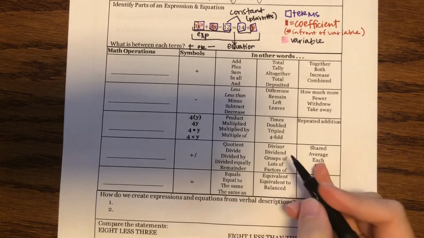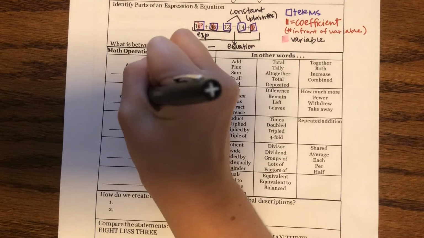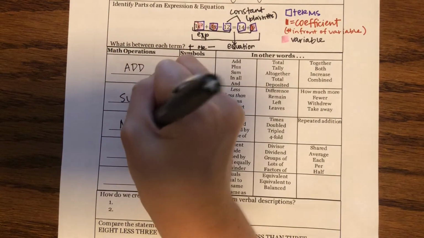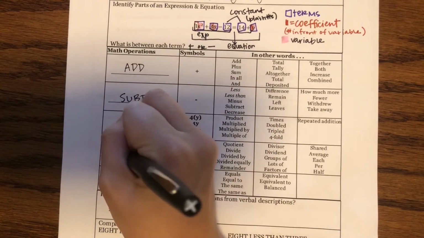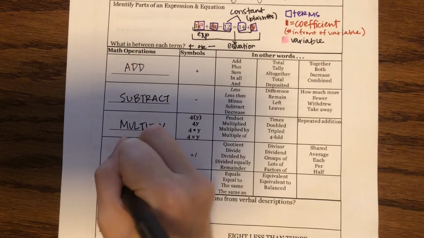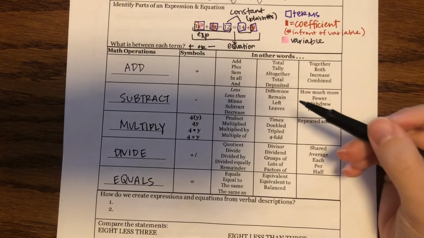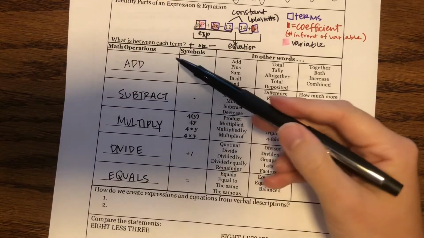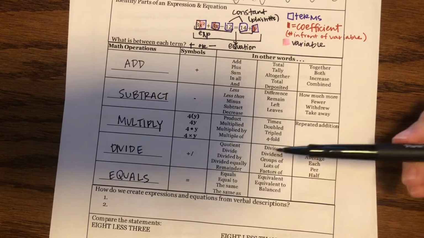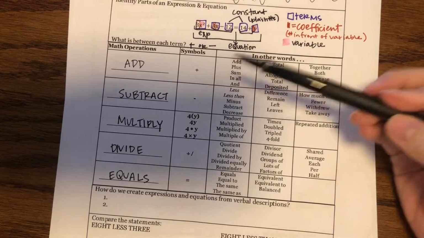So we have our basic math operations of addition, subtraction, multiplication, and division. And then we also have the idea of saying equals. So we're going to be using these, and we know what they look like in math, and we know what they mean in words, but this just breaks down all of it. This is available to you on your Teams page under the files for Unit 1.